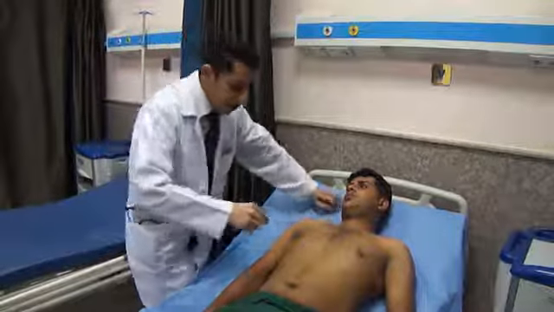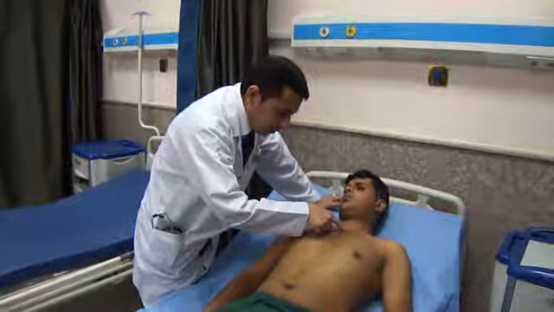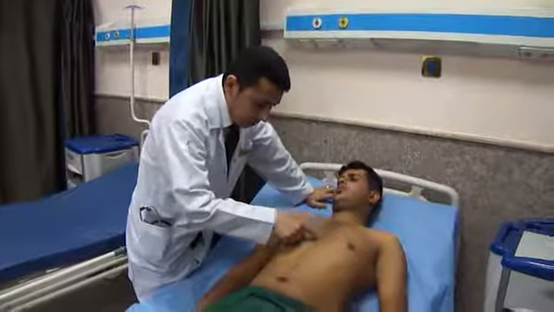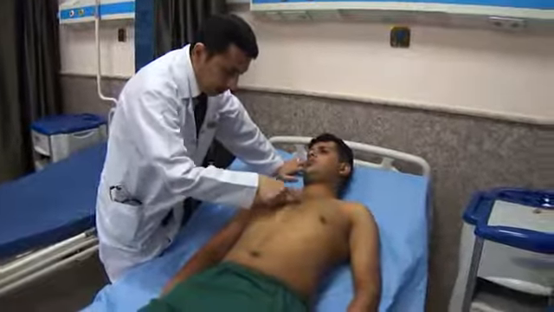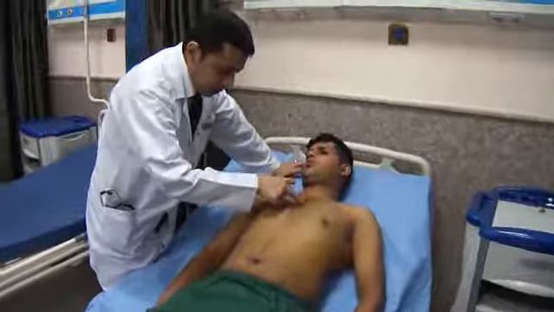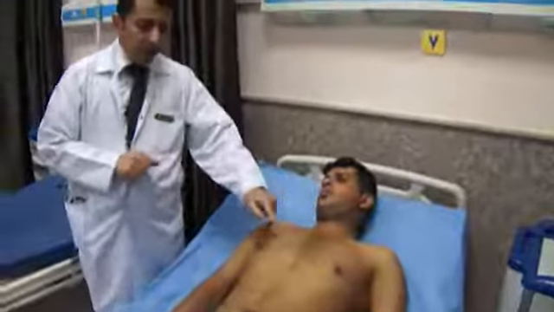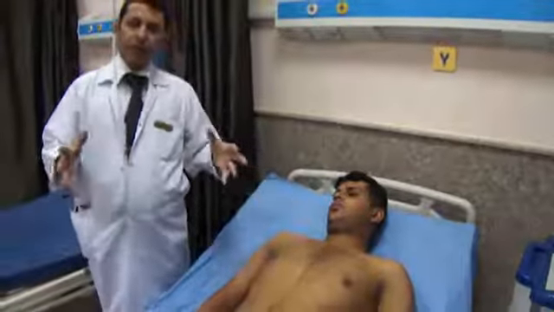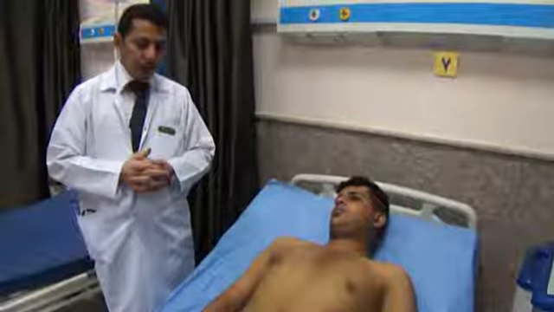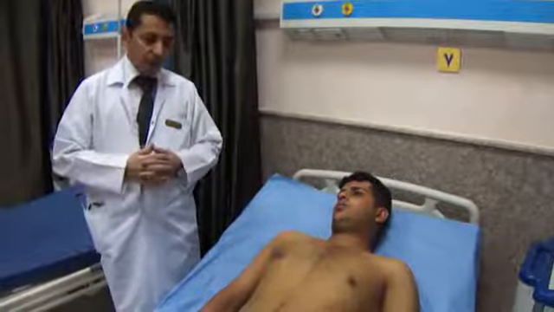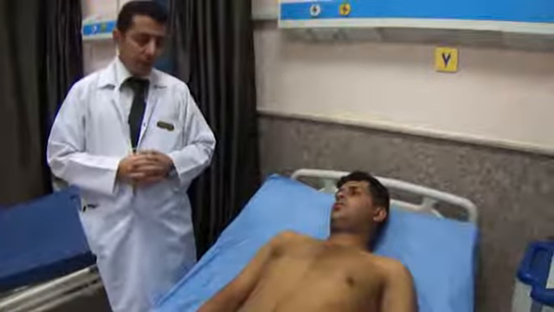This scar may include, first of all, the median sternotomy scar. Just here, it extends from the upper up to the lower part of the sternum. This is really used in open heart surgery for valve replacement, whether mitral or aortic. It can also be used in CABG surgery.